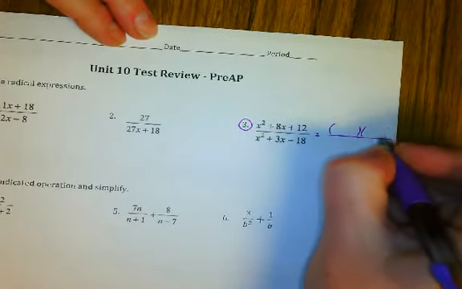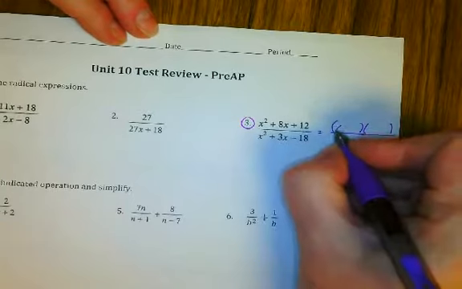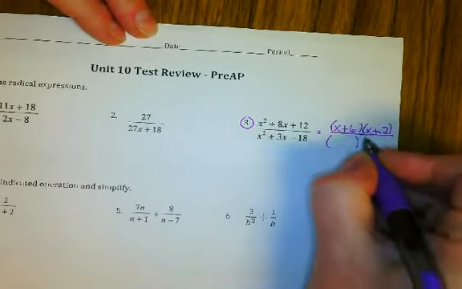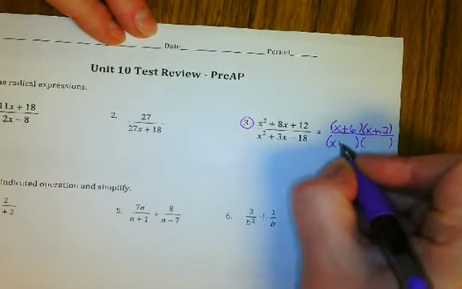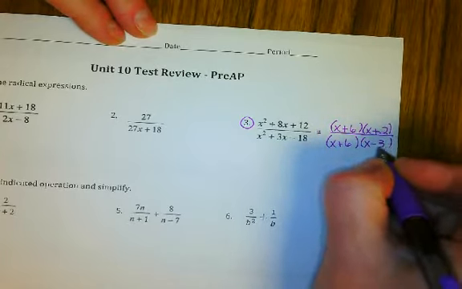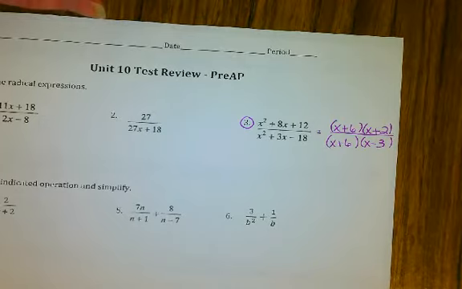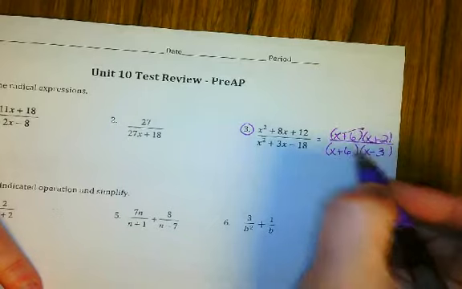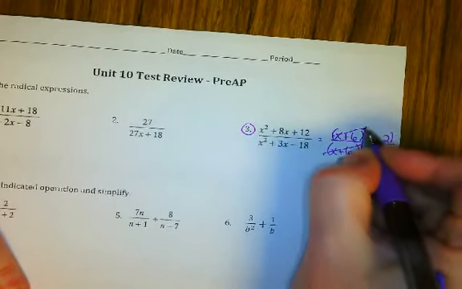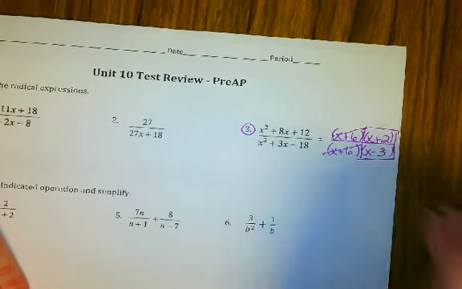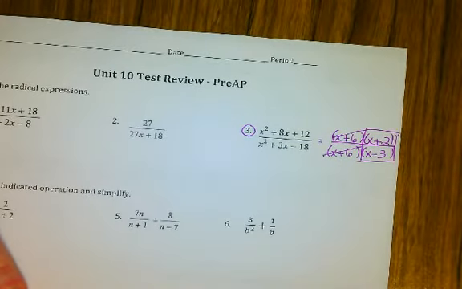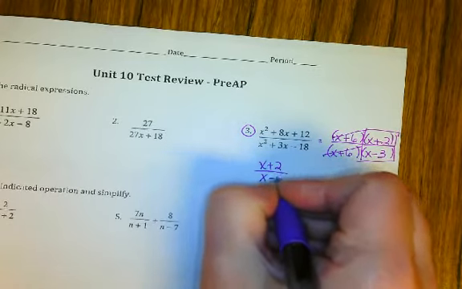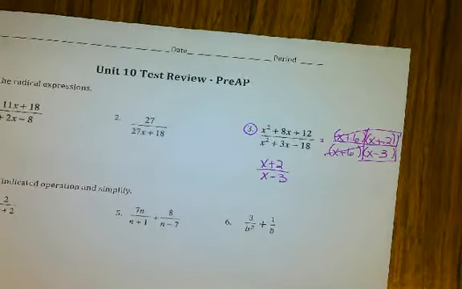So we have to factor first. The factors of the numerator are going to be x plus 6 and x plus 2. And then the factors of the denominator are going to be x plus 6 and x minus 3. So when you're simplifying, I'm just looking at the tops and the bottoms to see what's the same. So top, bottom. My solution, or its simplified form, will be what is left. So that's just x plus 2 over x minus 3.